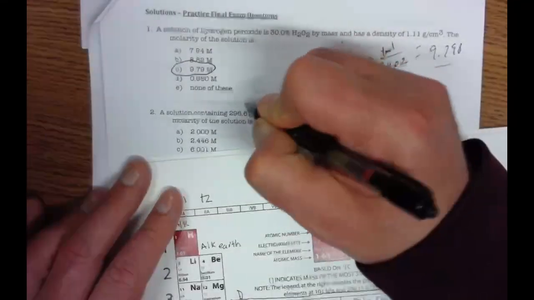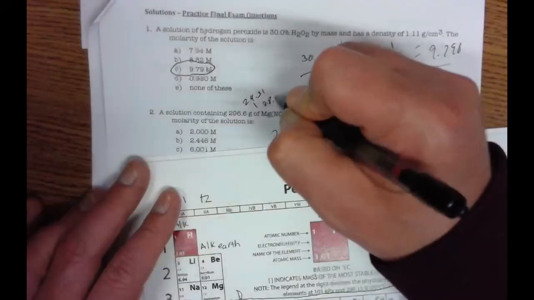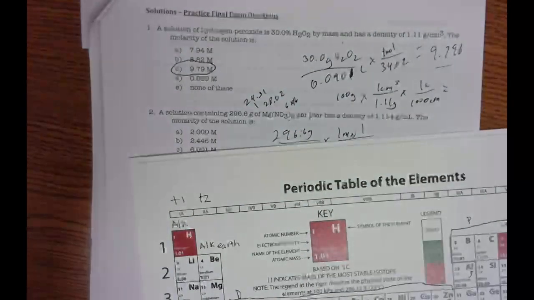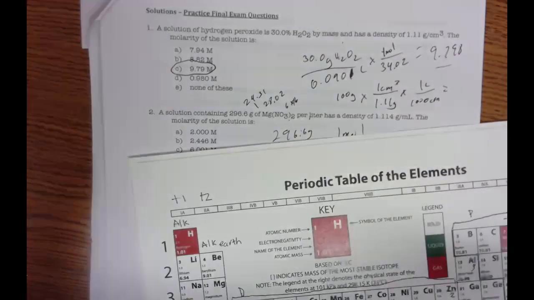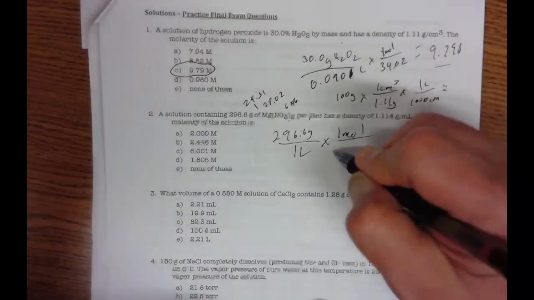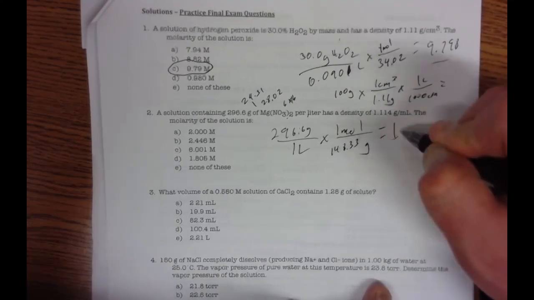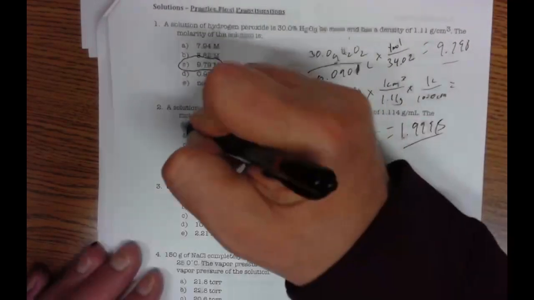So we have magnesium, 24.31. We have 2 times 14.01, which is 28.02, and we have 6 times 16. 6 times 16 plus 28.02 plus 24.31 is 148.33. 296.6 divided by 148.33 is approximately 1.9995, and that's going to be close to 2.